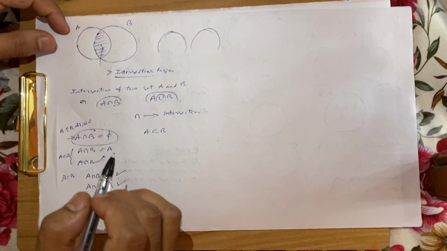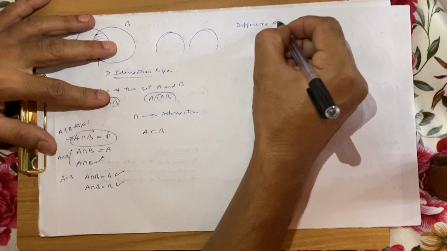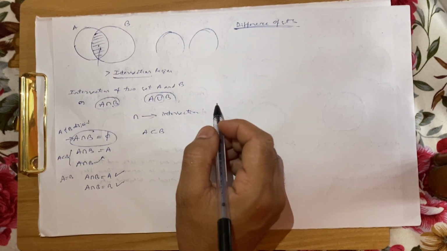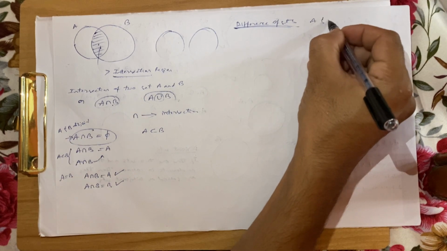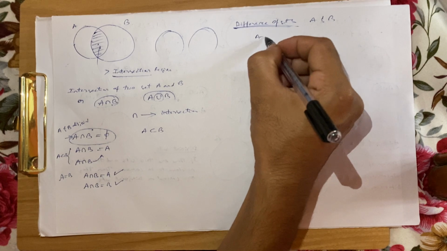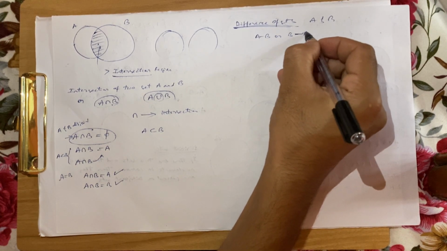Alright, now let's talk about the last one, that is difference of sets. Let's talk about this topic. So what will be the difference, if I have two sets A and B? It will be either A minus B, or it will be B minus A, correct?